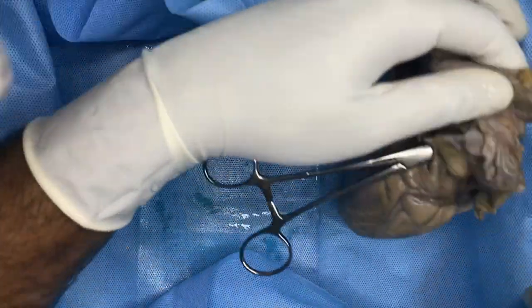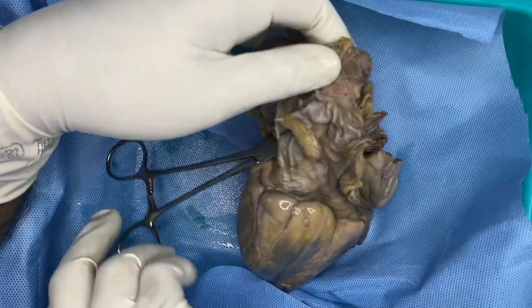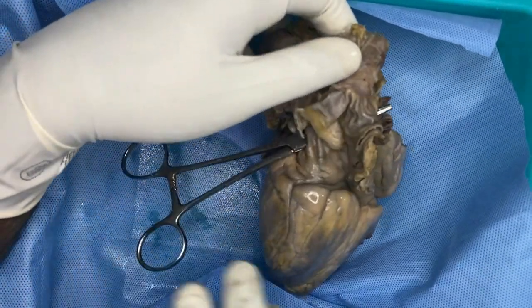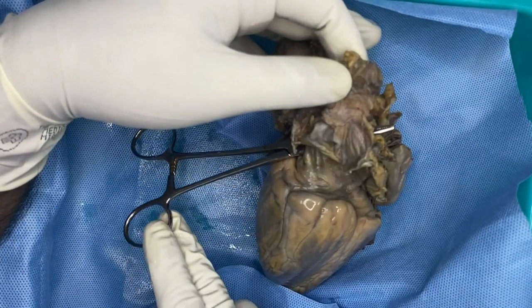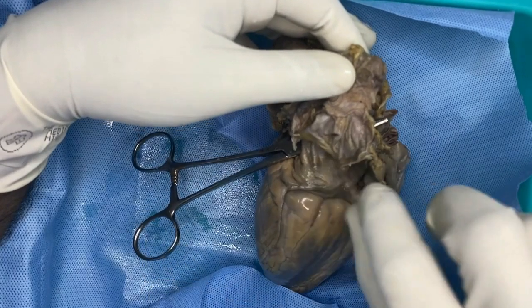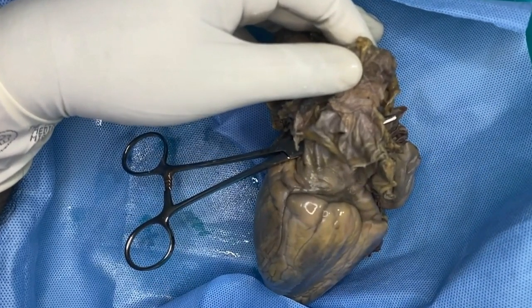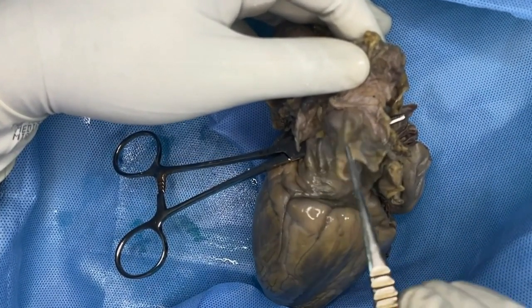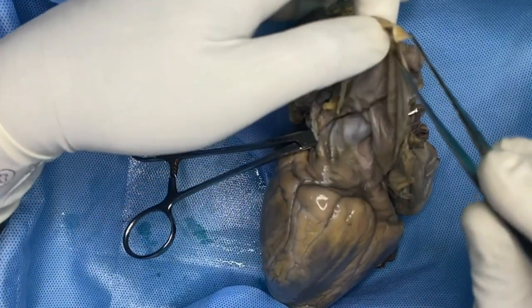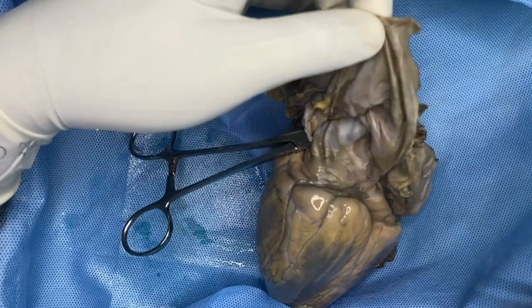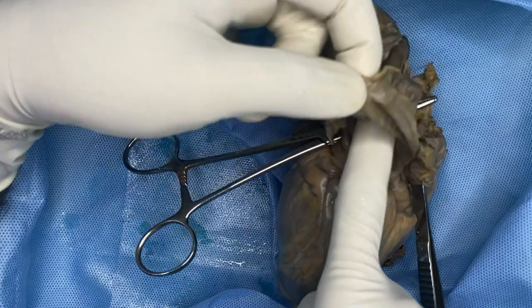So, I'll again orient you. We have actually gone from the left pulmonary vein to the right pulmonary vein. This flap of structure is the pericardium. Pericardium is only attached posteriorly. So, this flap of the pericardium is now the oblique sinus.